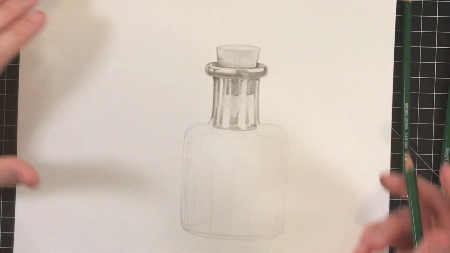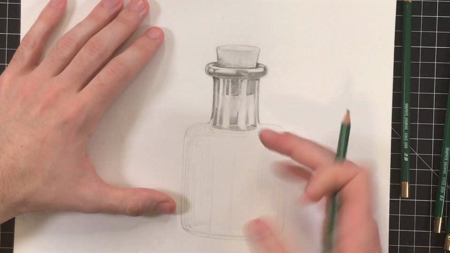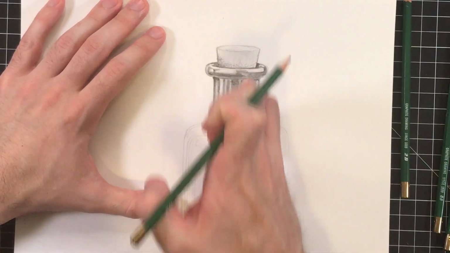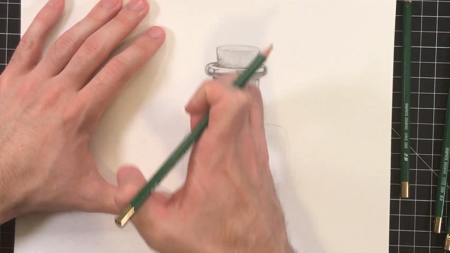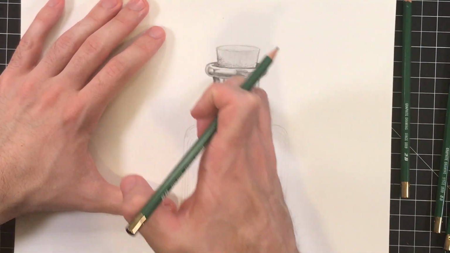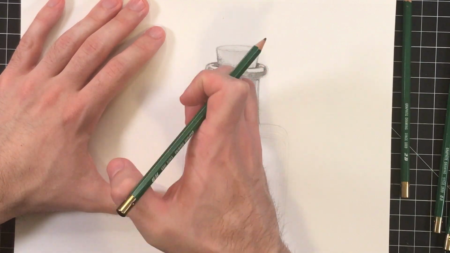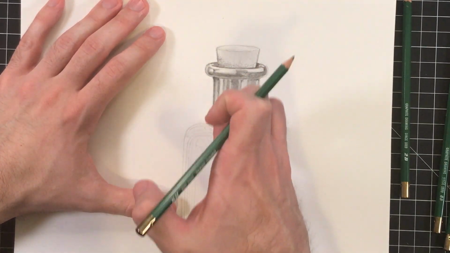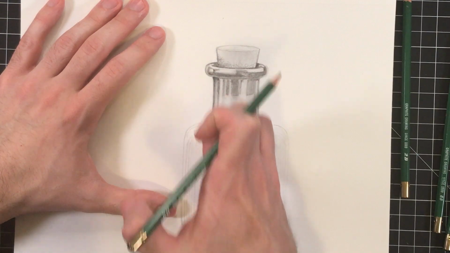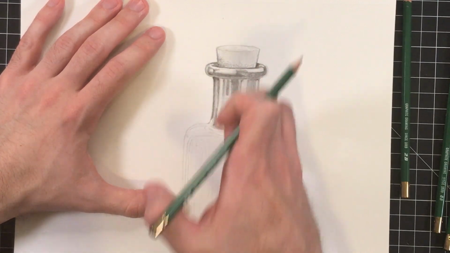Okay, so let's take a break here for a second. It's starting to come together, but I've got to blend. The oils in my finger help with that. You can also use a smudge stick if you happen to have one, though I do prefer using a finger for this because I get a smoother blend.